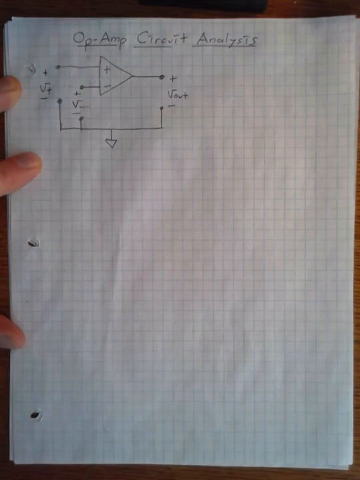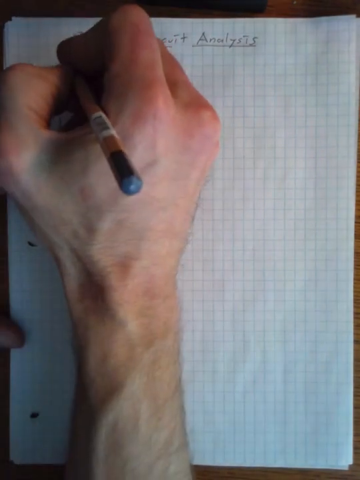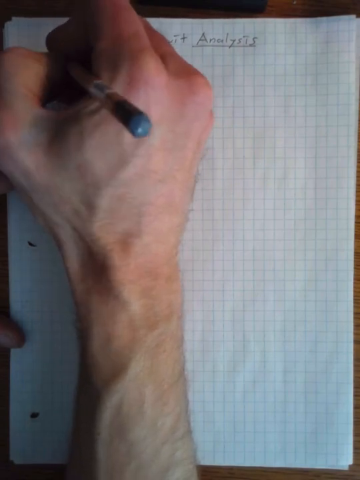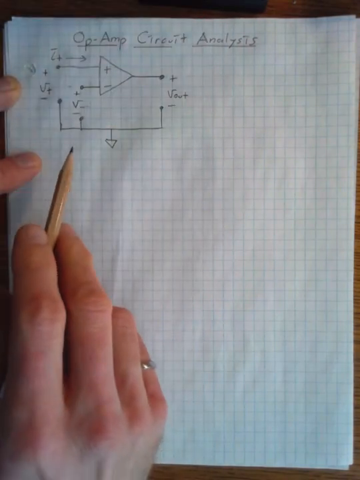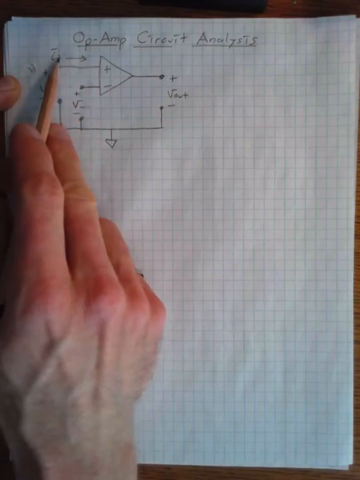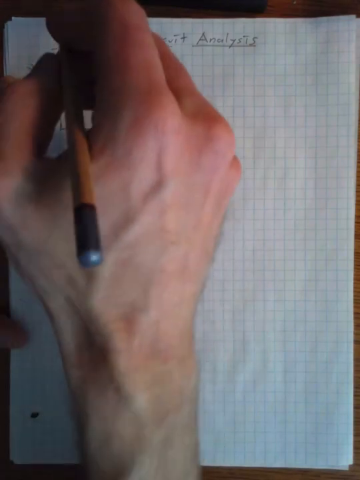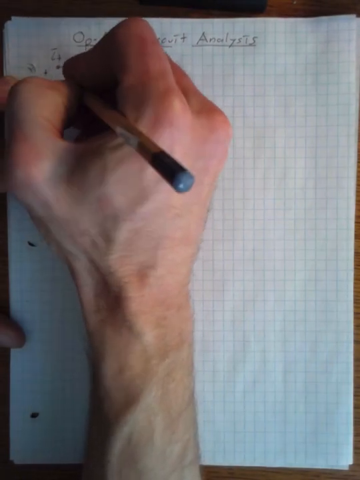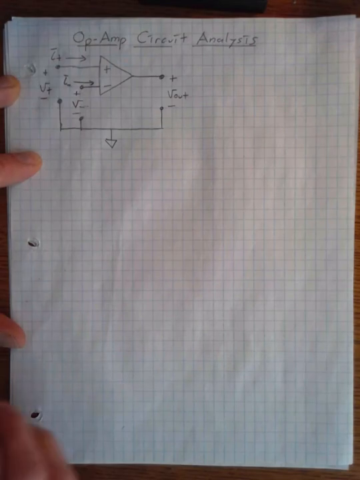And we're also going to talk about the current, or the lack of current, more specifically, flowing into these input terminals. And so I'm going to say that the current flowing into the positive terminal, I'm going to denote as I plus. And the current flowing into the negative terminal, I'm going to denote I minus.